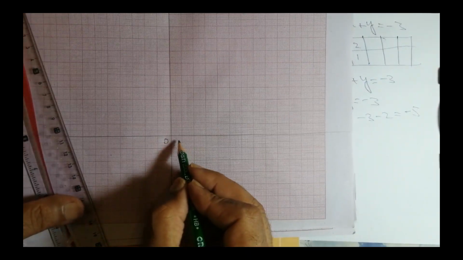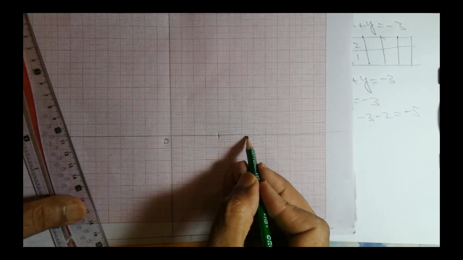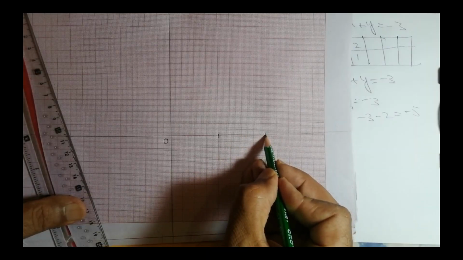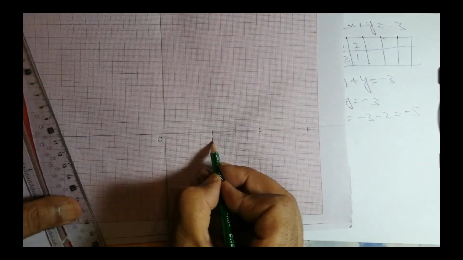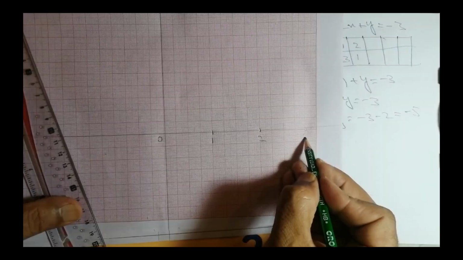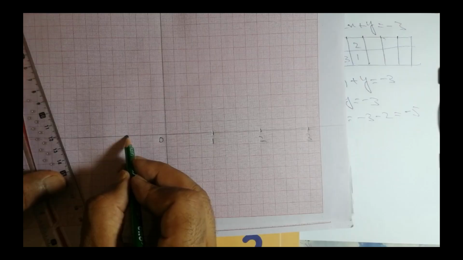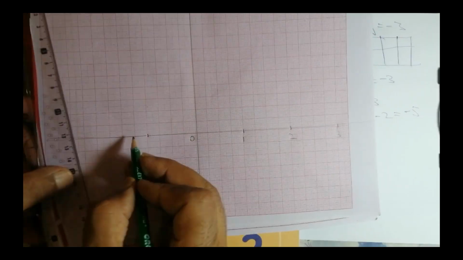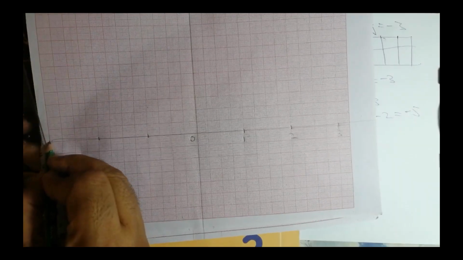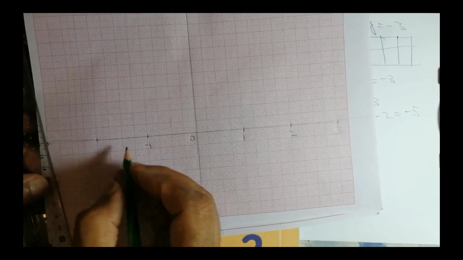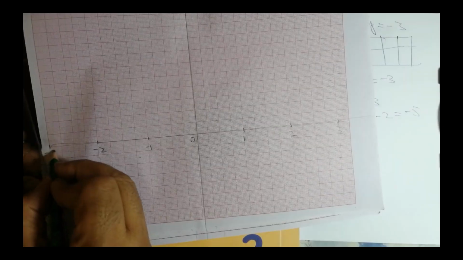Taking 4 centimeter as 1 unit, 1 2 3 4, this is 1 unit, and again, so this is 1, this is 2, this is 3, and on this side this is minus 1, minus 2, and minus 3.